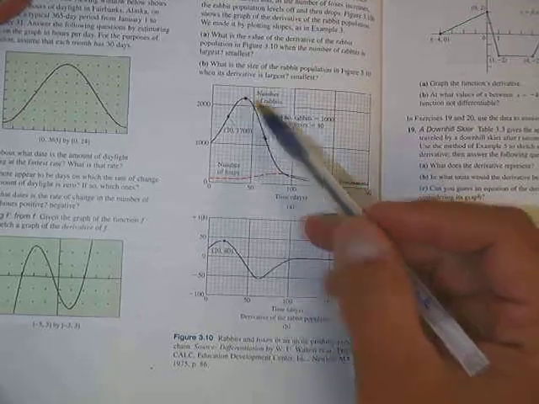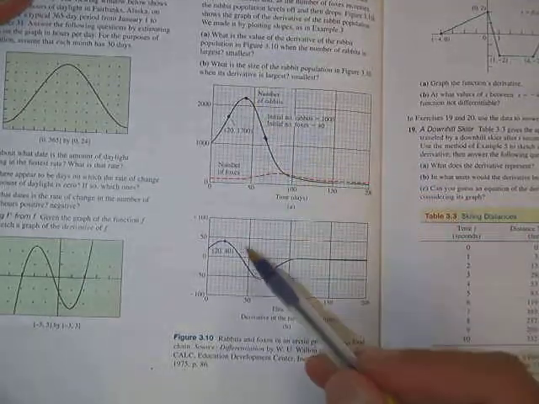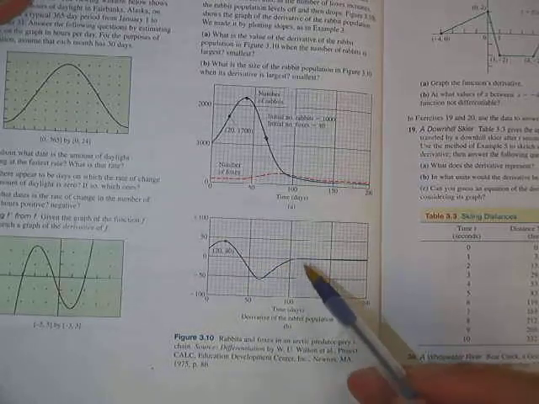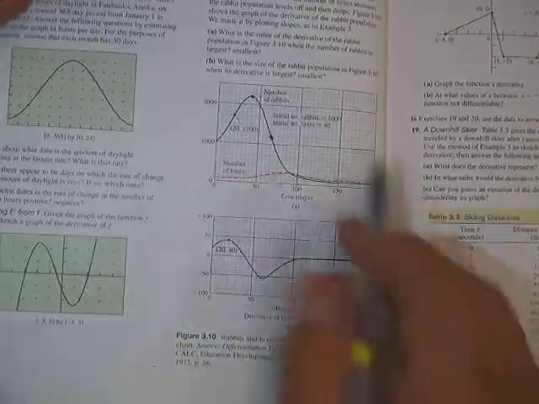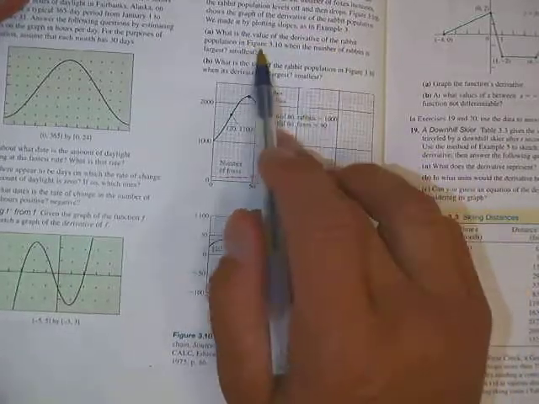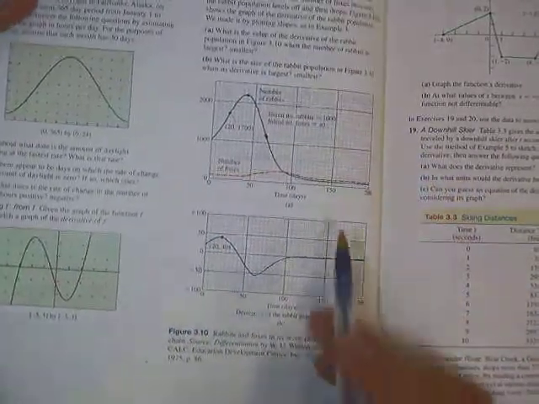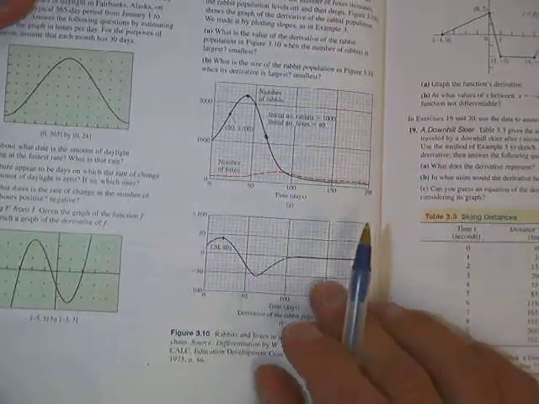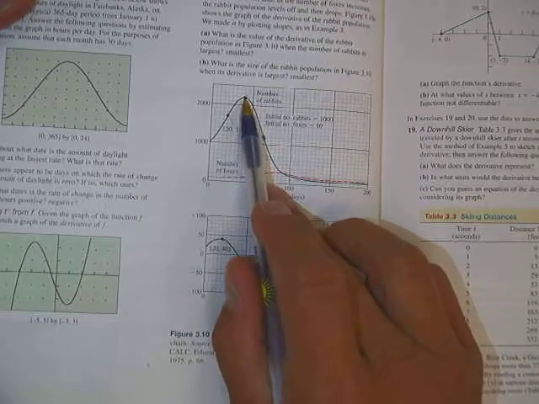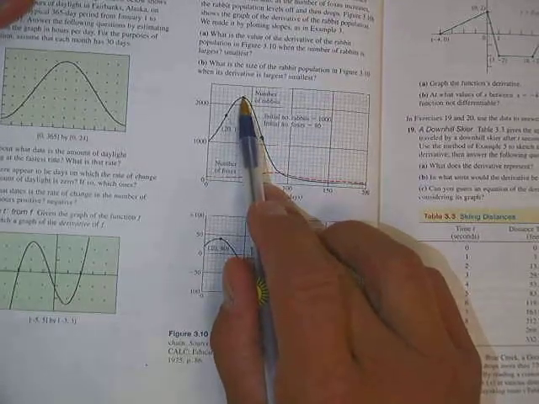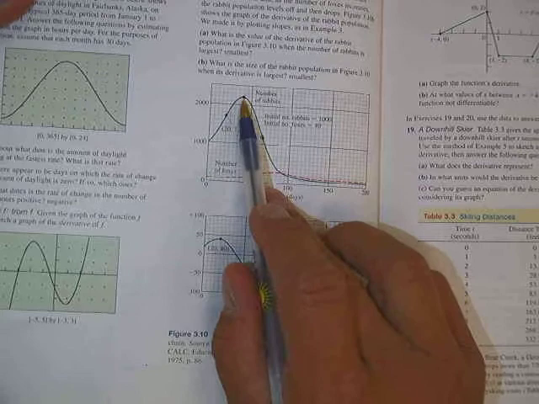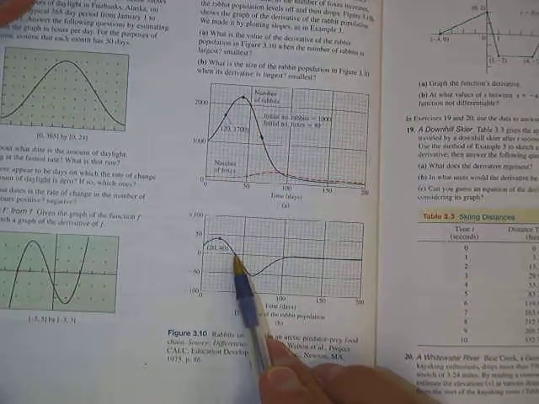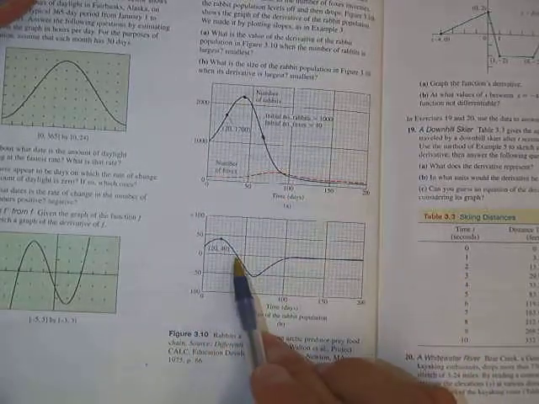And you notice that the derivative is positive all the way until it gets here, and then once it gets there, it becomes negative because again the positive y values of the derivative match up with the positive slopes of the curve. The negative slopes of the curve match up with the negative y values of the derivative. So looking at the picture, it says what is the value of the derivative, from figure 310, when the number of rabbits is the largest and the smallest.